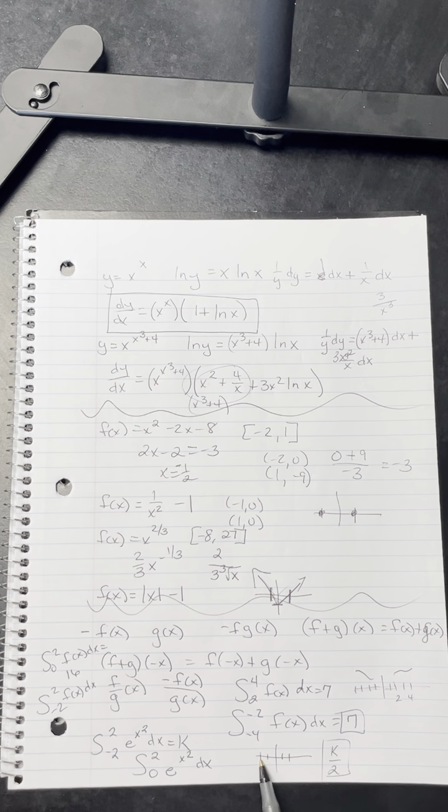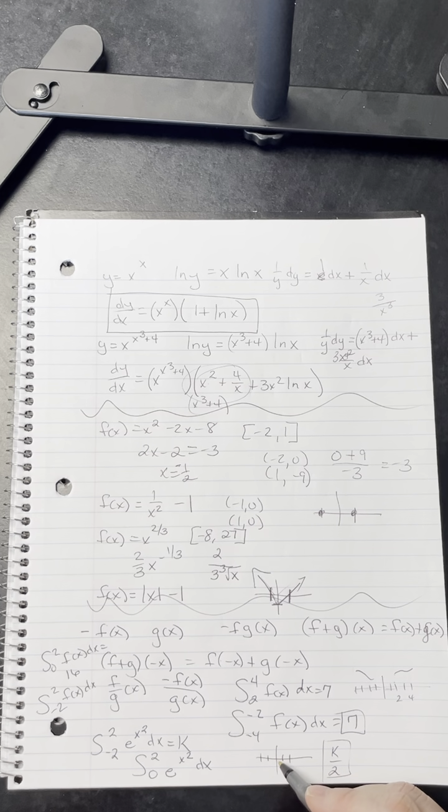However, it's odd. So I need to remember that odd changes it. Like if this is swooping this way, this is swooping this way. Because it's not folding on the y-axis, it's mirroring around 0.